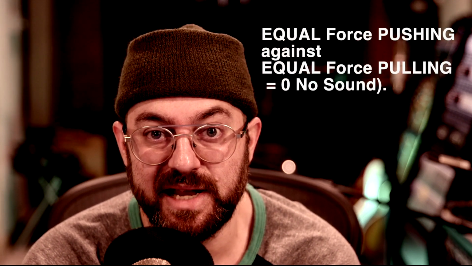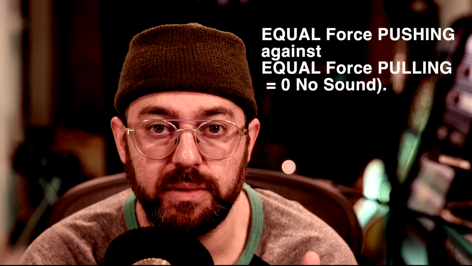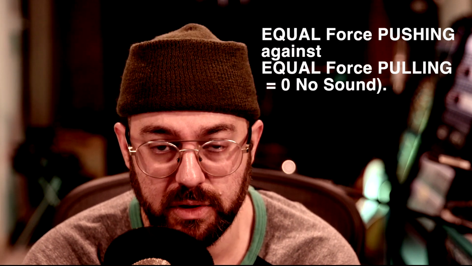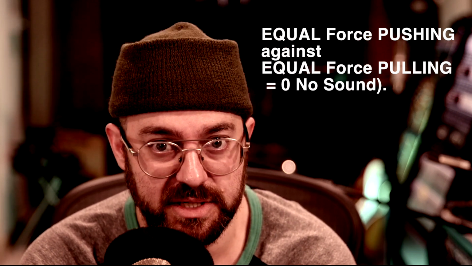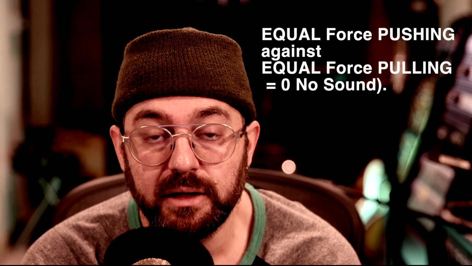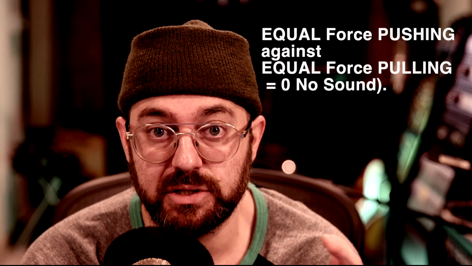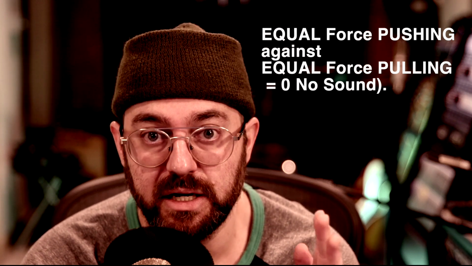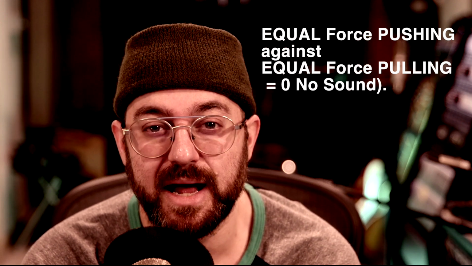If you picture two forces pushing and pulling on a desk, if they're exactly equal, there will be no sound, which is why your question here, the answer is yes. If you invert one of them after just duplicating it, you're going to have the exact opposite. So you'll have pushing and pulling, which will create 0 because it's the exact same file.